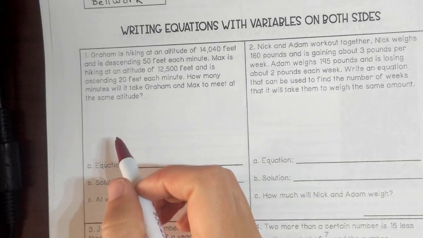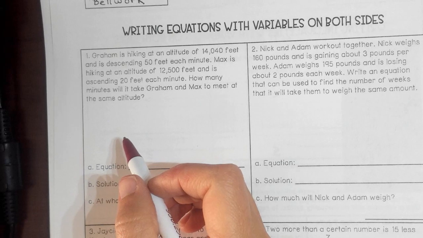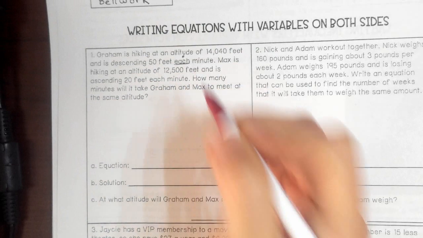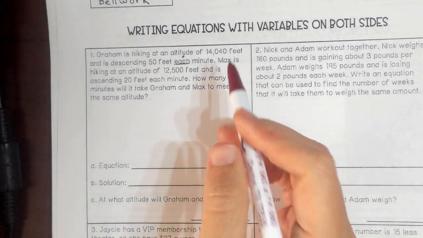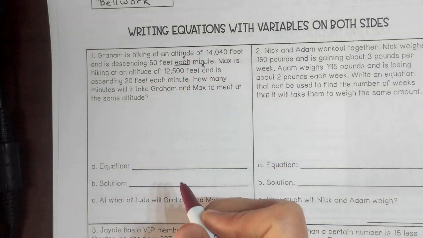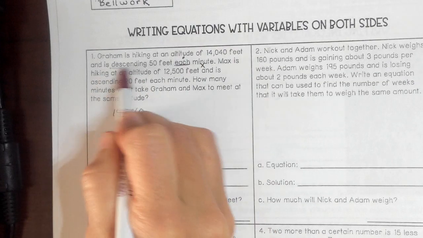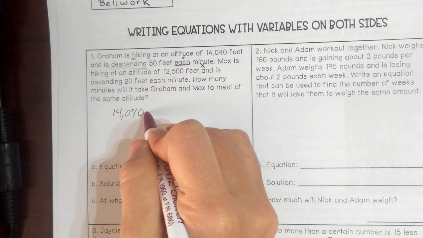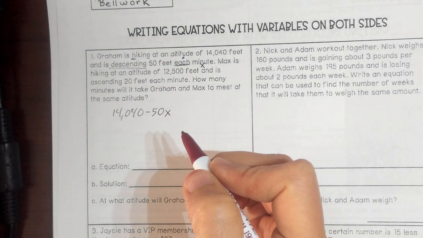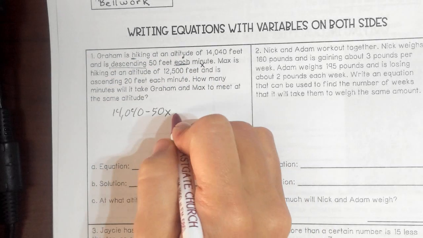Number one, it says Graham is hiking at an altitude of 14,040 feet and is descending 50 feet each minute. Know that "each" is a multiplication word, so that's going to be the number that has the variable with it. We're going to make each minute be x. So this is going to end up being 14,040. He's descending, that means subtracting, so we're going to minus 50 per minute. Okay, so that would be the mathematical equivalent of that sentence.